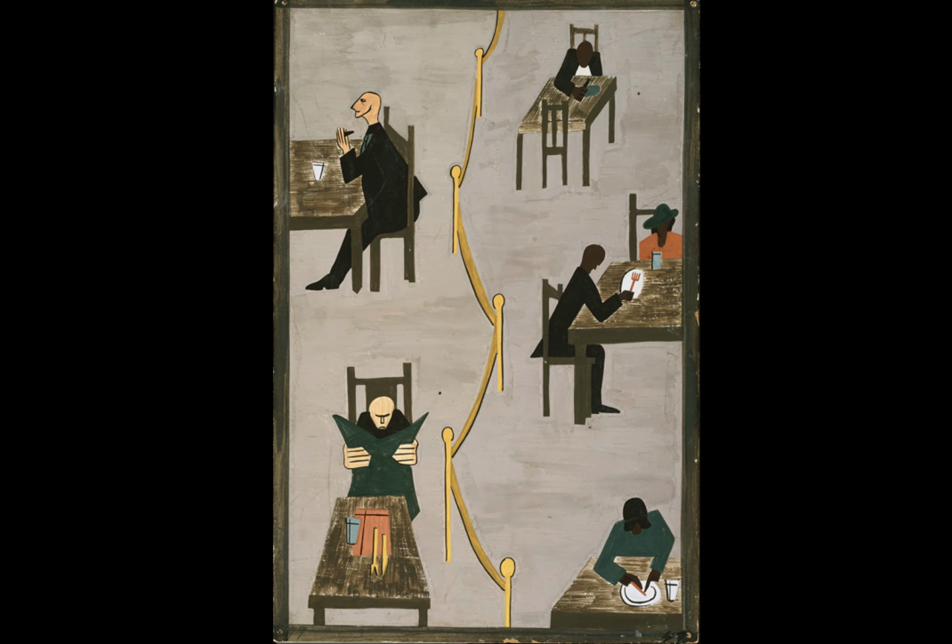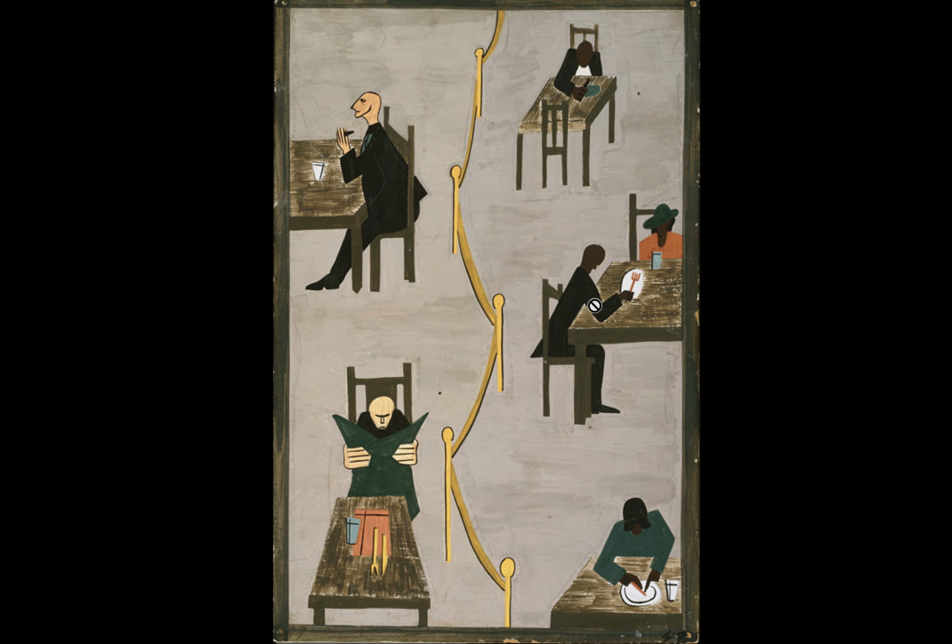Okay, so there's a lot to go on there. Start with the larger compositional elements and go detail by detail. We're not making assessments yet. We're not telling the story yet. Just describing what you see.